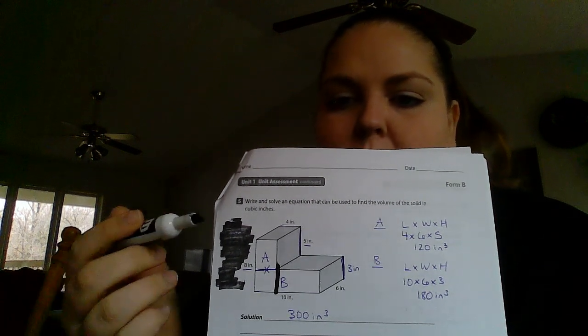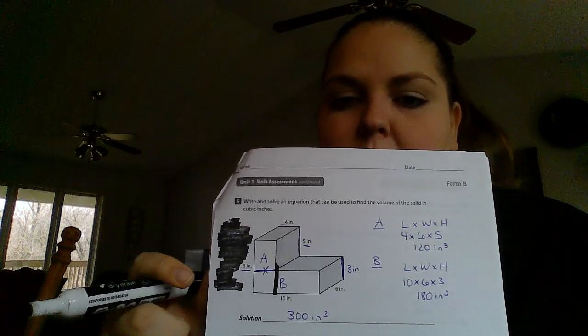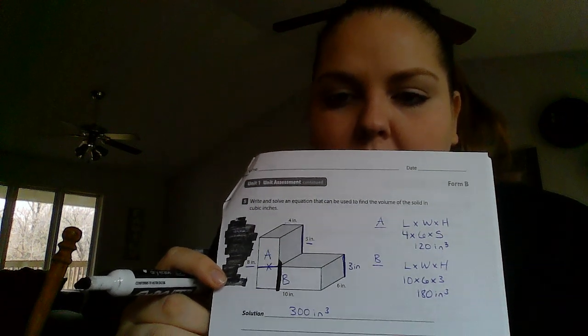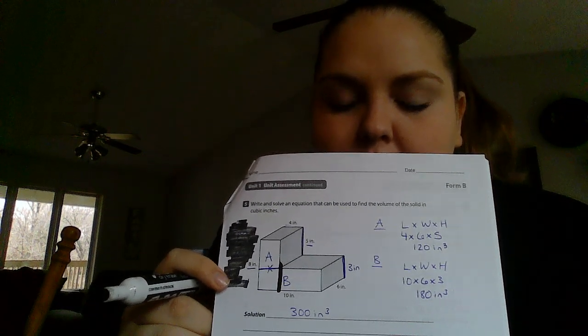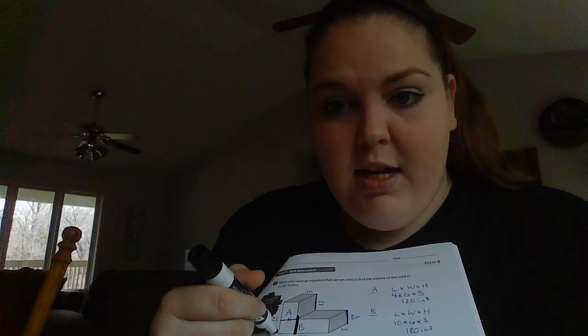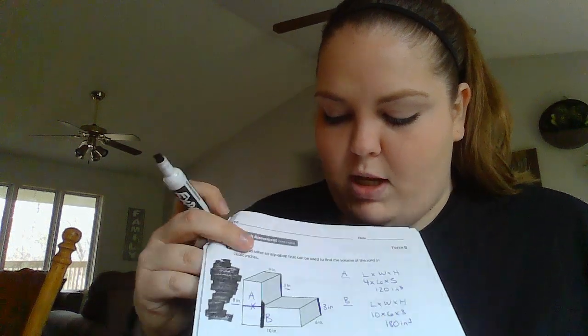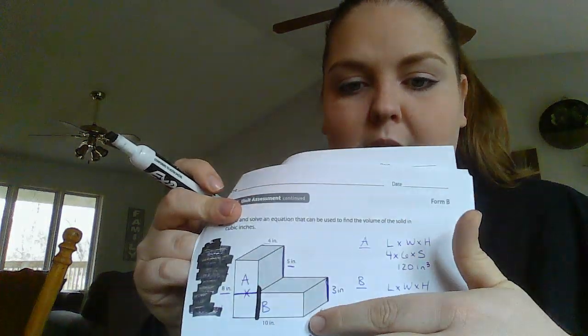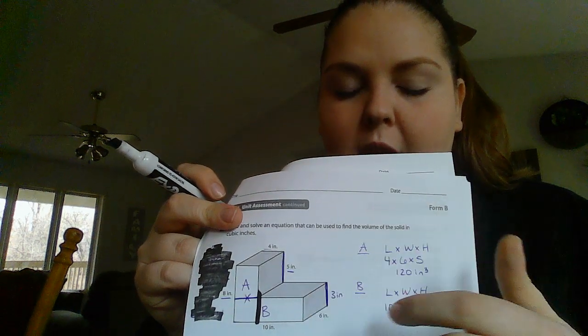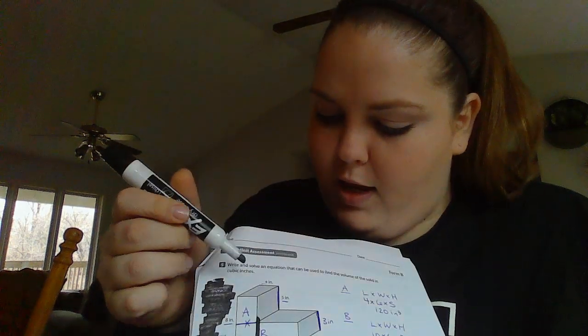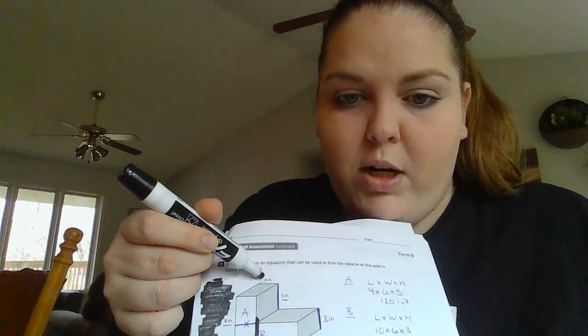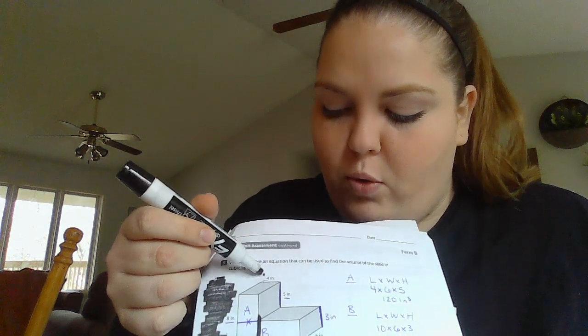So I wrote volume equals length times width times height. And for A, just looking at A, my length is going to be right here. And I can't see what that is because I have 10 for the whole length, but I know that A is actually shorter than that. But A up here shows me 4 inches, and so that's my length. So 4.